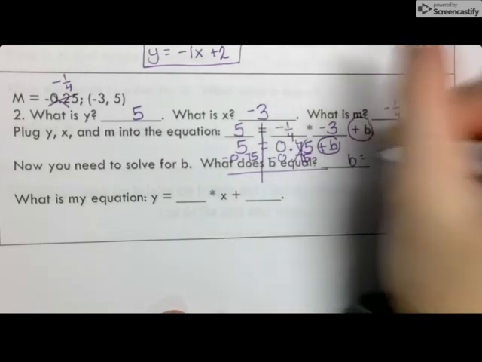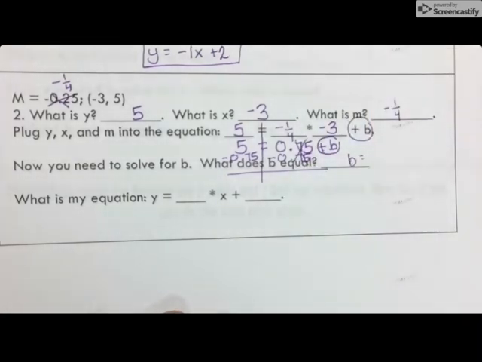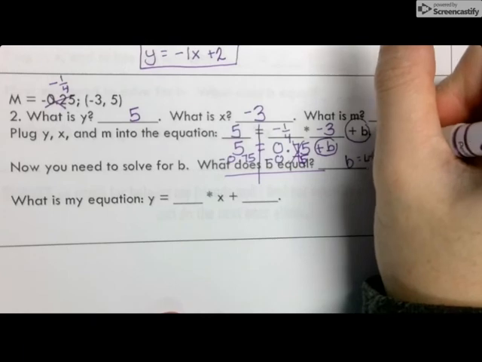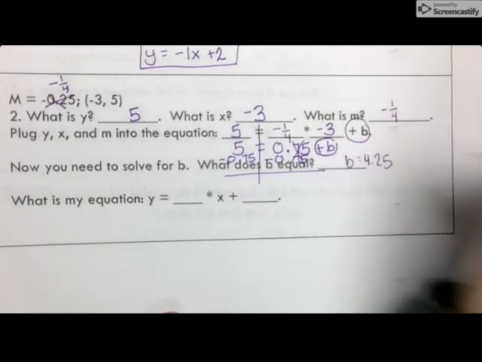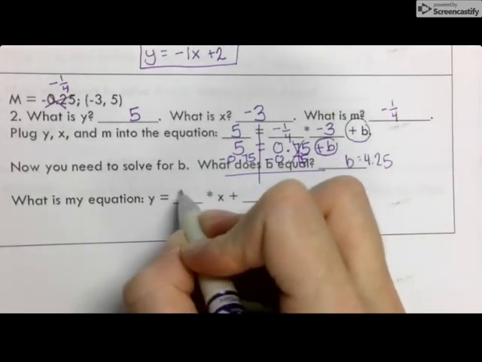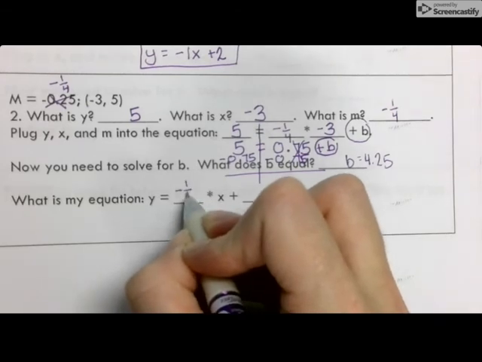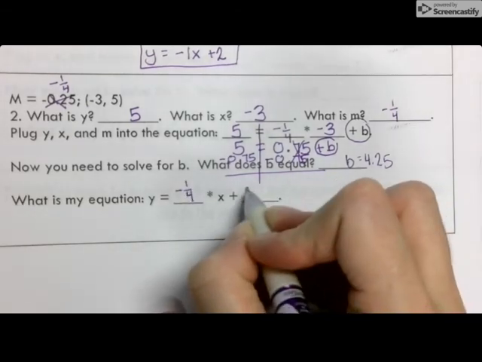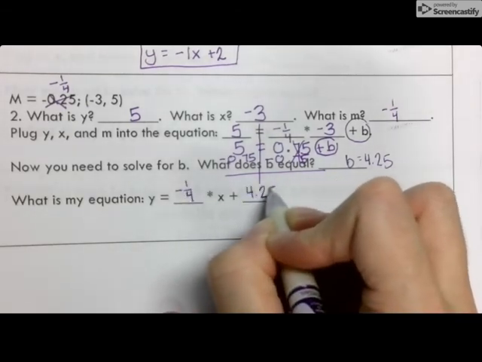And what is 5 minus 0.75? If you had $5 and you took away 75 cents, how much money would you have? 4.25. So our M is negative 1/4. Our B is 4.25.